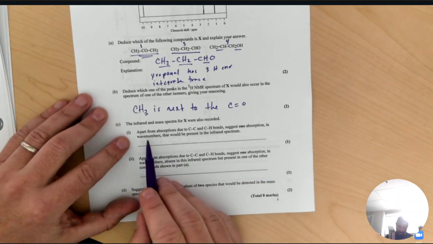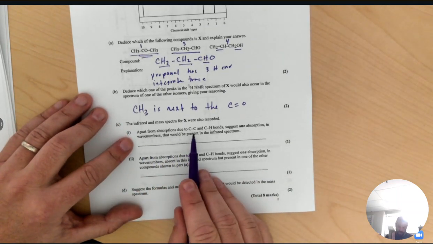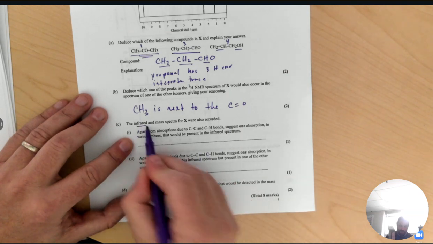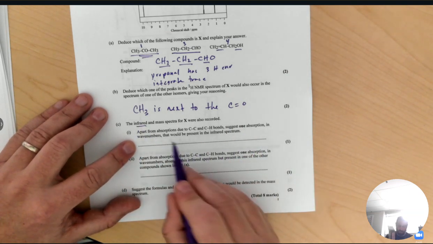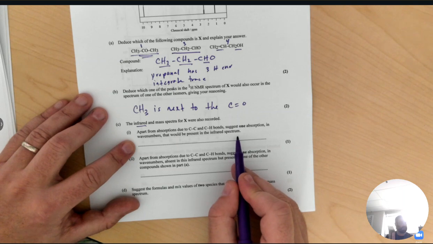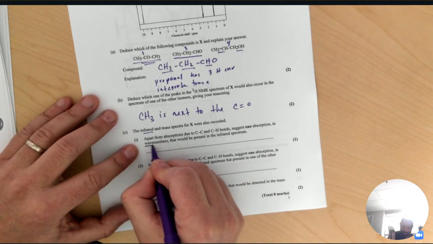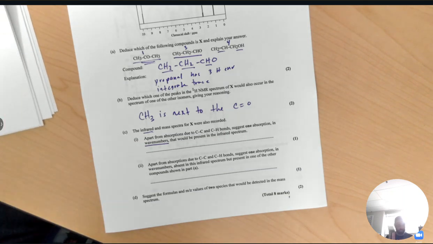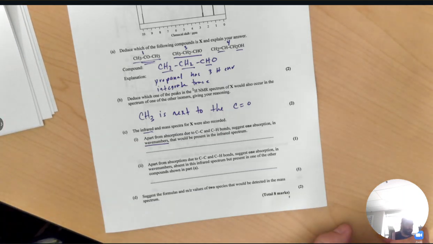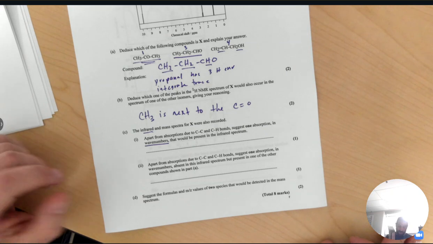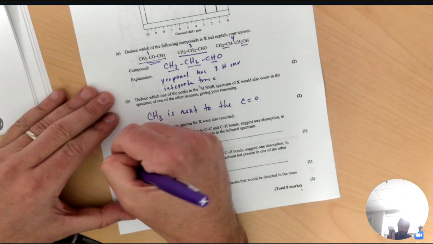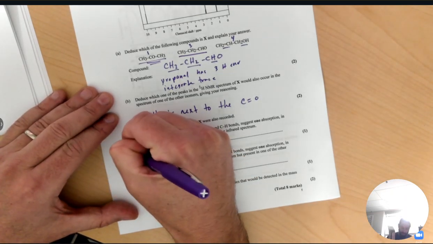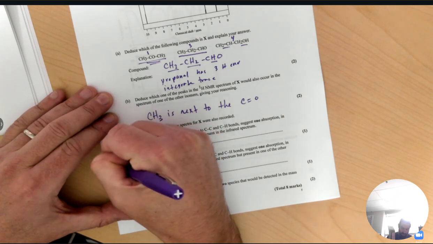All right. Apart from absorptions due to carbon-carbon and carbon-hydrogen bonds in the infrared, suggest one absorption in wave numbers that would be present in the infrared spectrum. So remember, wave numbers is the unit on our x-axis, so it's just where the absorption is in the spectrum. So we've got to think about what we've got. So we know this is propanal. So if I draw out the structure, it looks like this.